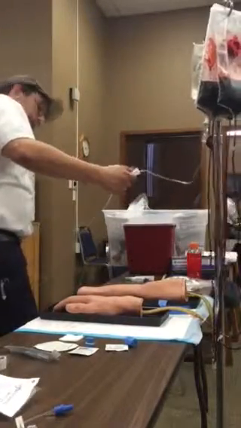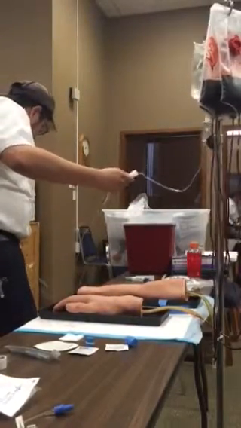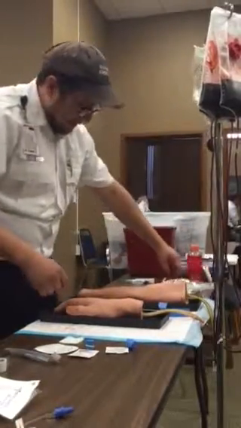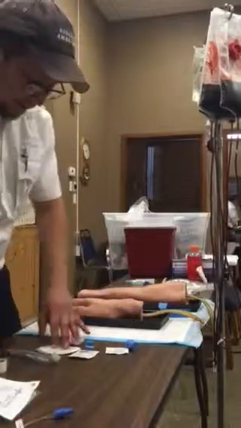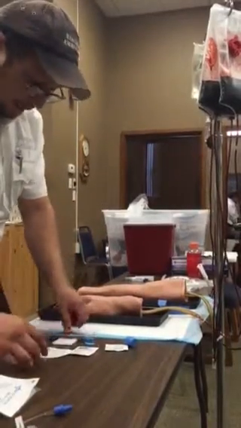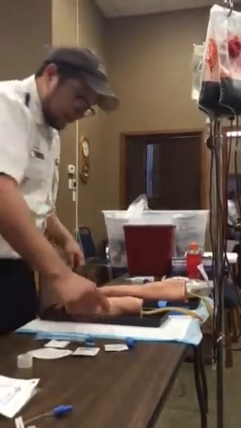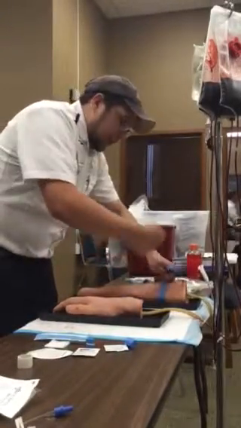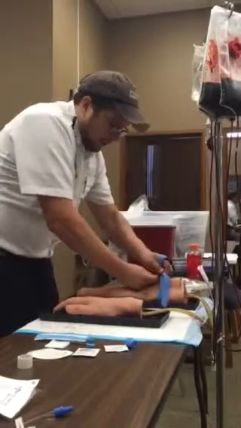I'm going to get rid of any excess air in my tubing. Flush my line there. And I'm going to gather my appropriate equipment here. Got needles, some tape, gauze, IV, or alcohol swab. I'm going to put a tourniquet on my patient, and I'm going to let him know that I'm going to put a tourniquet on him. I'm going to start an IV.